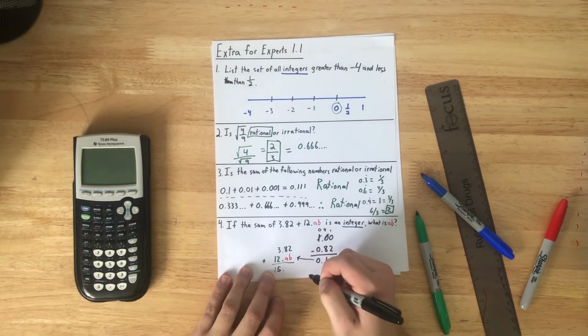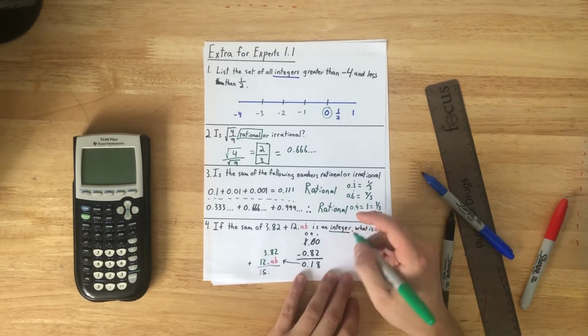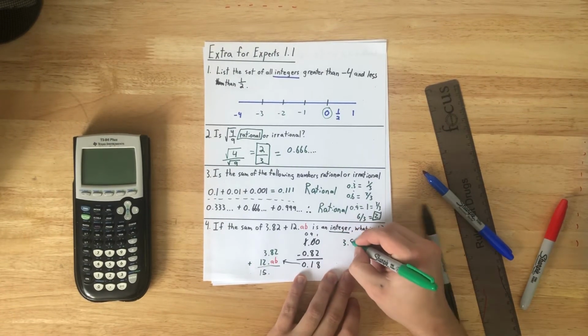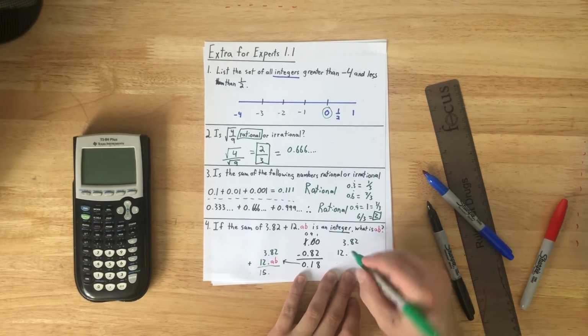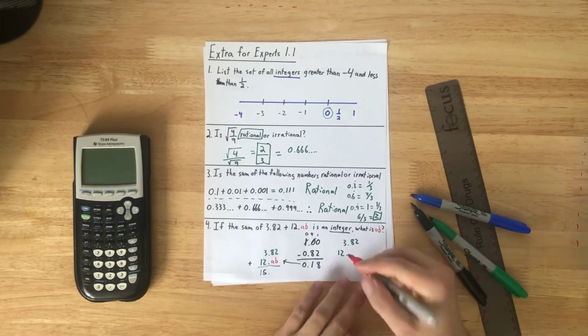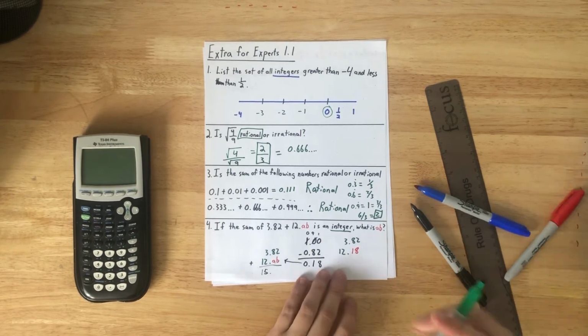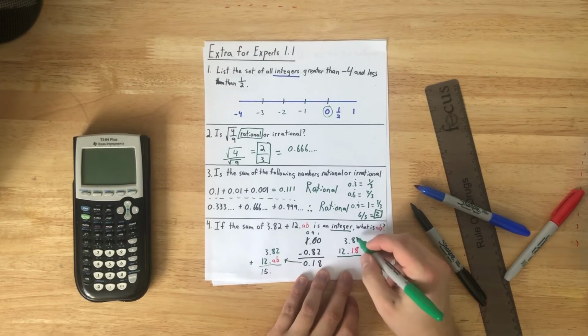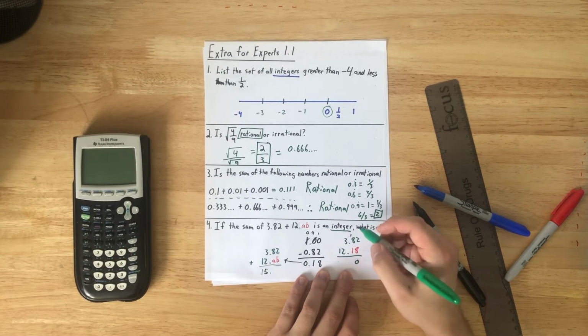So if we were to do that, let's move over here. 3.82 plus 12.18. Now I'm going to add 1 there.